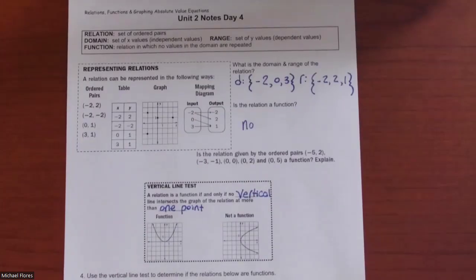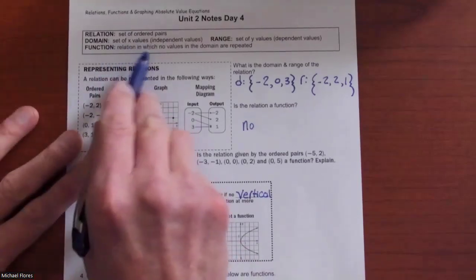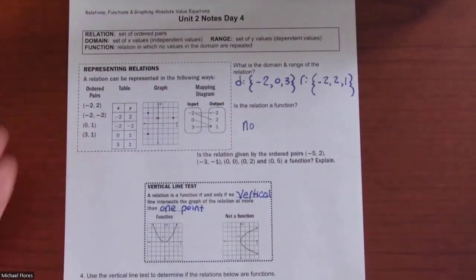Good morning, Algebra 2. Let's get going with Unit 2 Notes Day 4. Read through that stuff. Maybe once we're done with notes, it'll make a little bit more sense at that point.